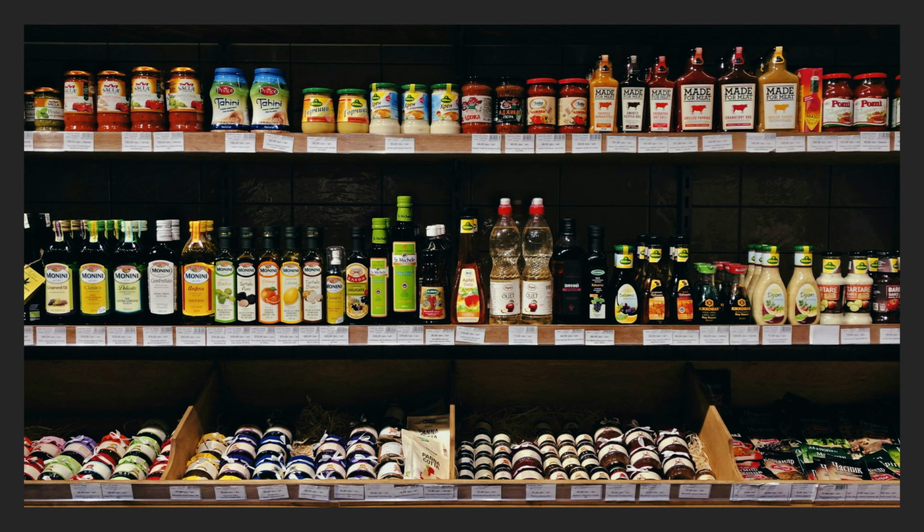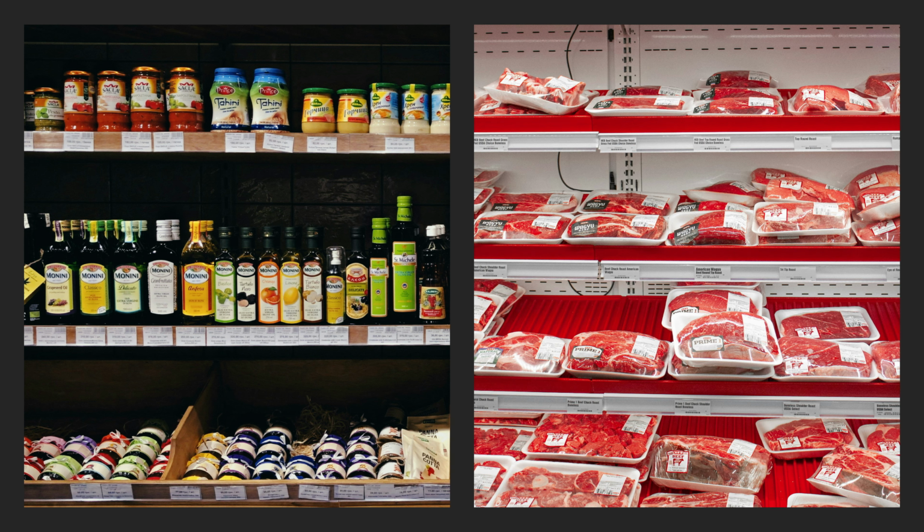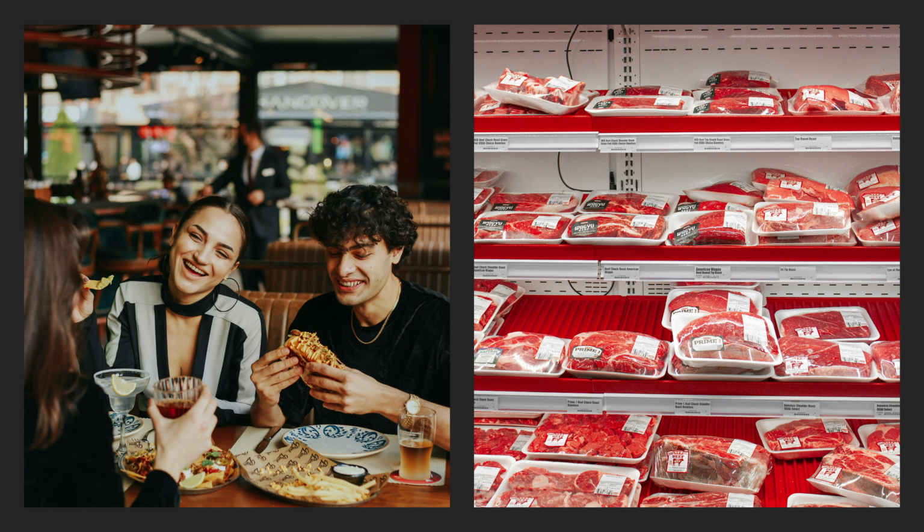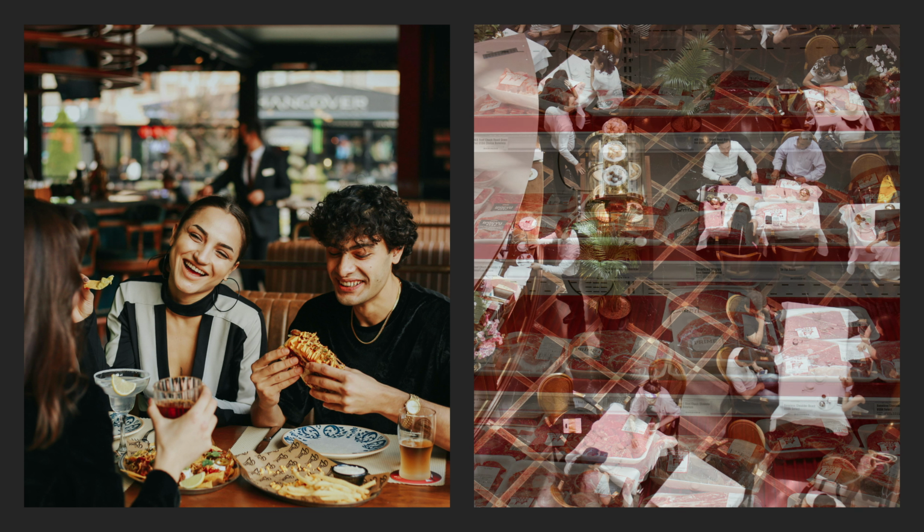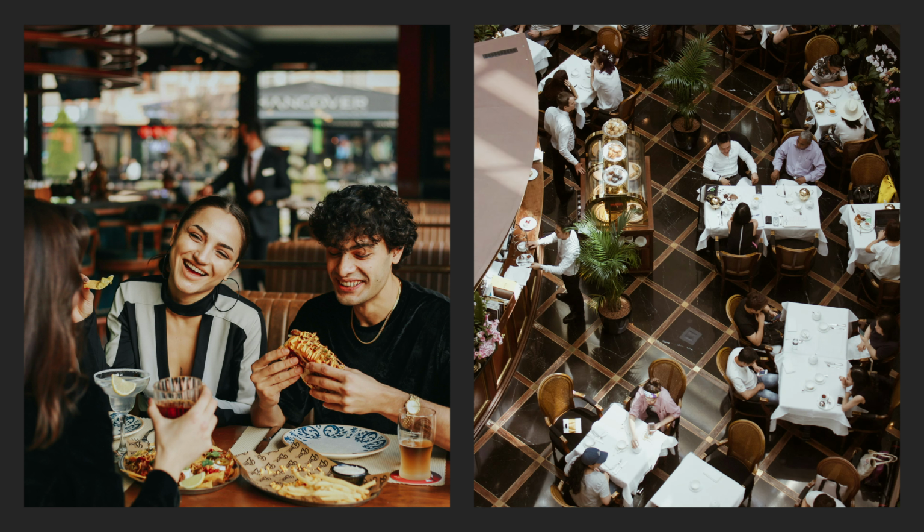Proximity is another method for grouping things together, which is done through spacing. When things are closer together, we naturally assume that they're related. For example, in the grocery store, you'll find spices in the same area, meats in another area, etc. If you're at a restaurant, people are closer together if they're eating together and separated by space between the tables if they're not.